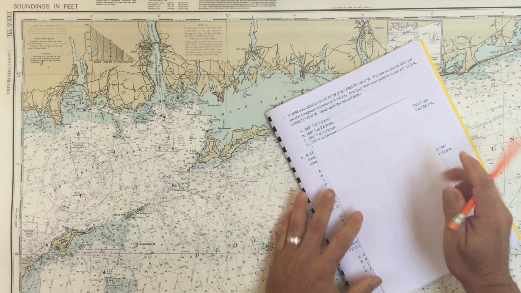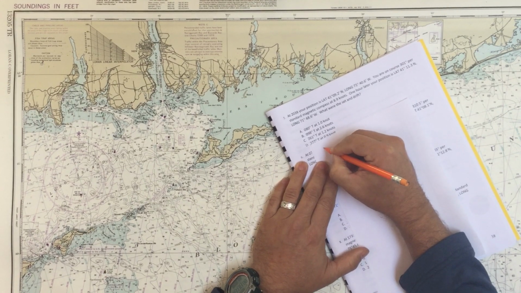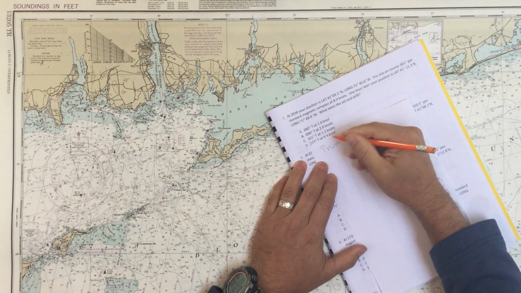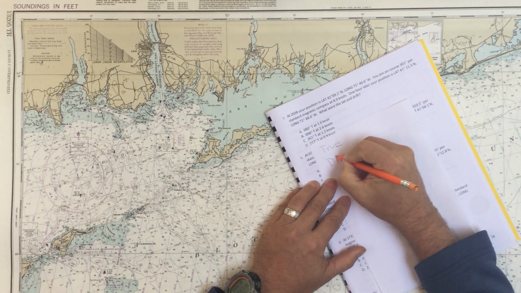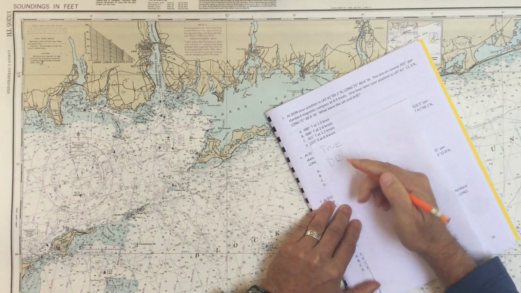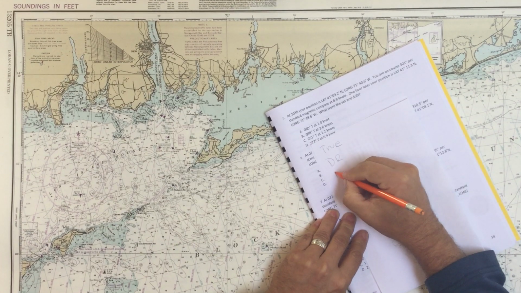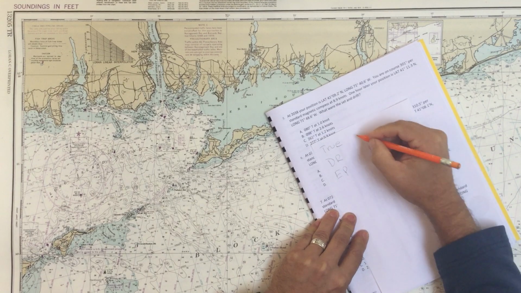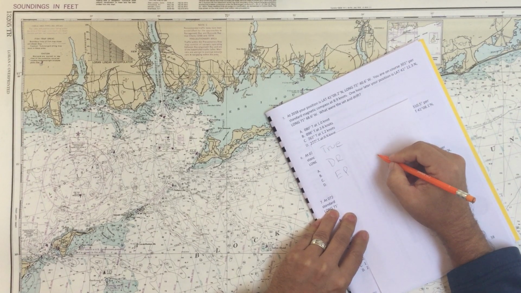So again, when I start one of these problems, I like to write the word true to remind myself to true up the heading that I'm on. I like to write DR, or distance, to remind myself to mark where I should be in the time that I was out there. And I like to write EP for ending position. So true. I'm on a heading of 301 per standard magnetic compass.